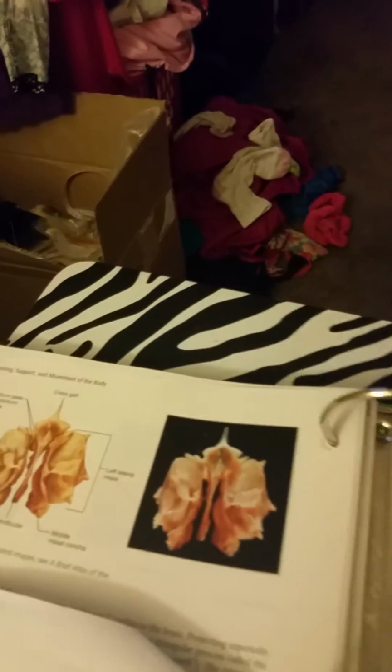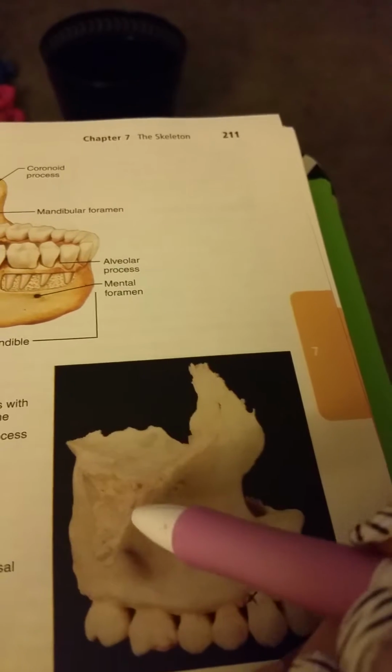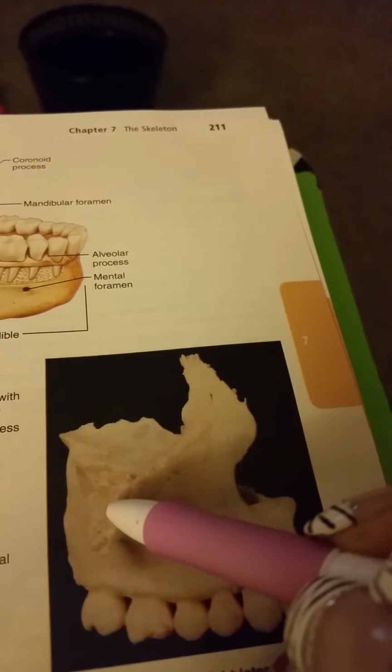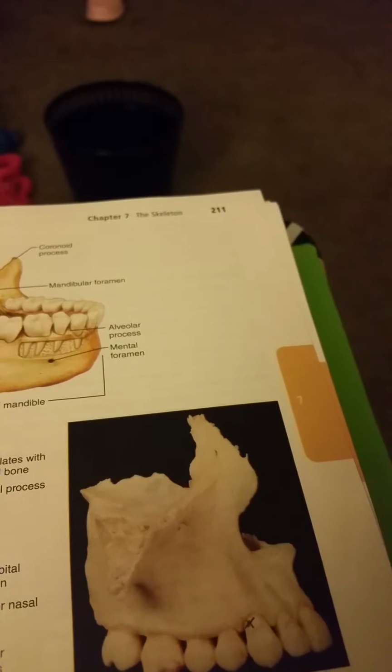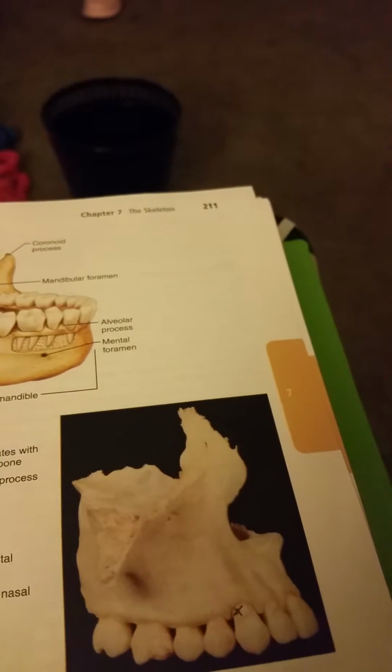I'm turning right here. Vomer right up in here. And then we have the zygomatic process, which is right here. What two bones form the zygomatic arch? The zygomatic process and the temporal process.